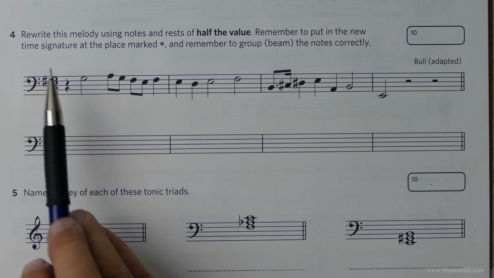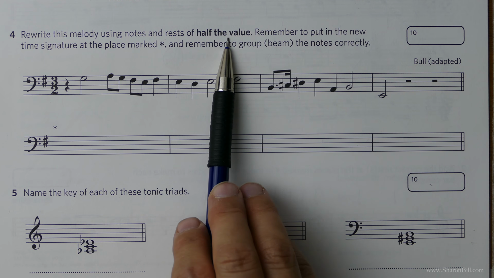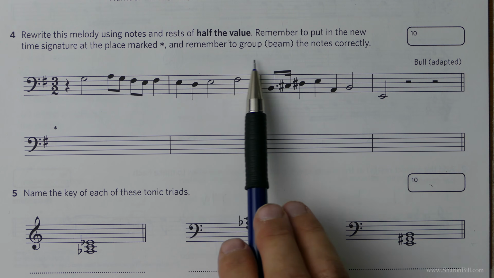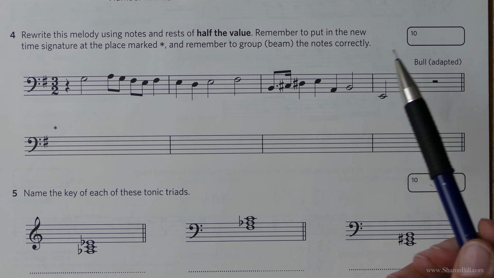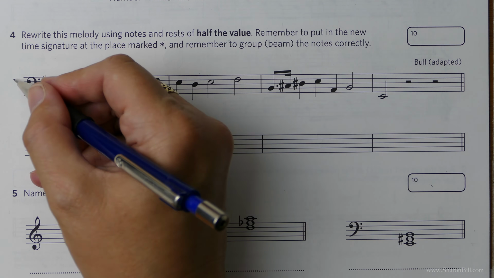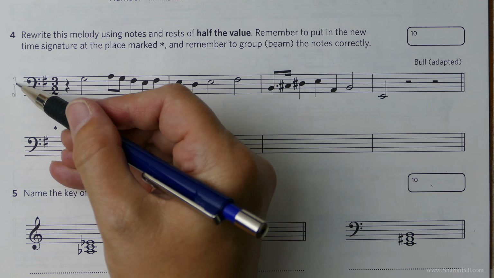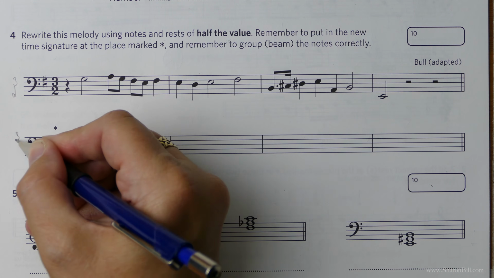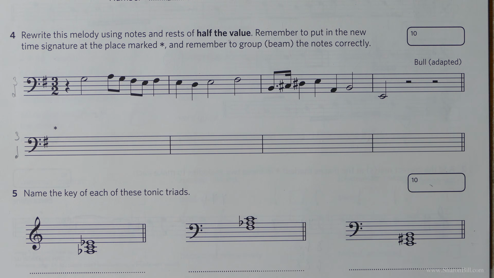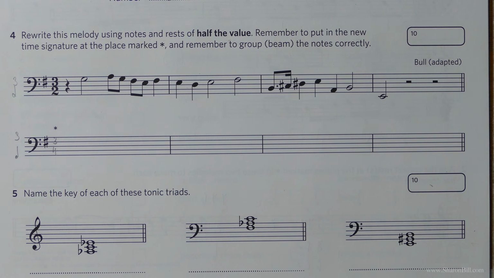So question 4 asks us to rewrite this melody using notes and rests of half the value. So we're halving everything. Remember to put in the new time signature, and then we need to regroup or beam the notes correctly to suit our new time signature. So at the moment we're in 3 minim beats or 3 half notes per bar. The top note never changes. We need to stay in triple time, so we're still in 3 beats in a bar, but to halve the value we need to be in crotchet beats or quarter notes, and so our new time signature will be 3/4.